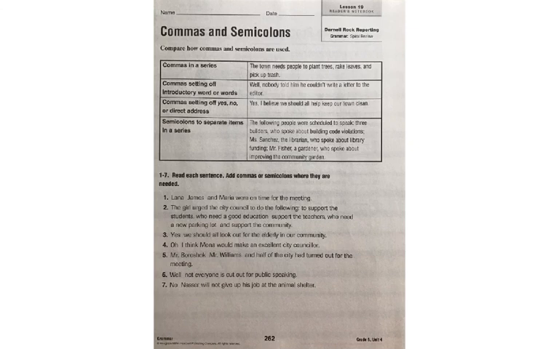So there's an introductory word. Now we have commas setting off yes, no, or a direct address. Yes, I believe we should all help keep our town clean. And in the last one, we have semicolons to separate items in a series. And you can see here, it says the following people were scheduled to speak. And we have a colon there. 3 builders, who spoke about the building code violations, and there is the semicolon. Anytime you have a comma already in the sentence, you need to use a semicolon when you're separating the items in the series.